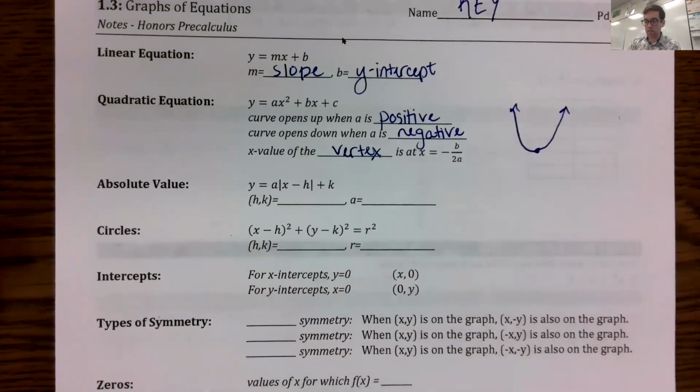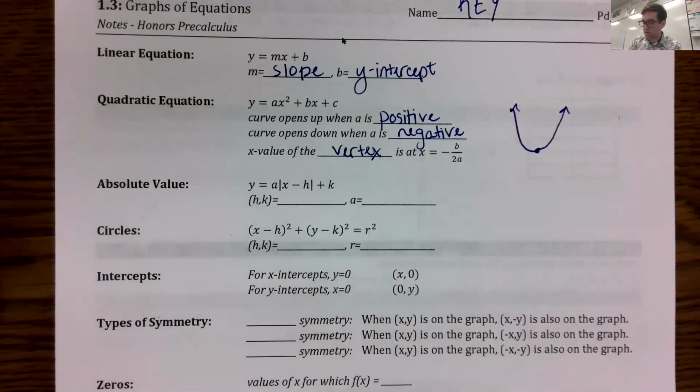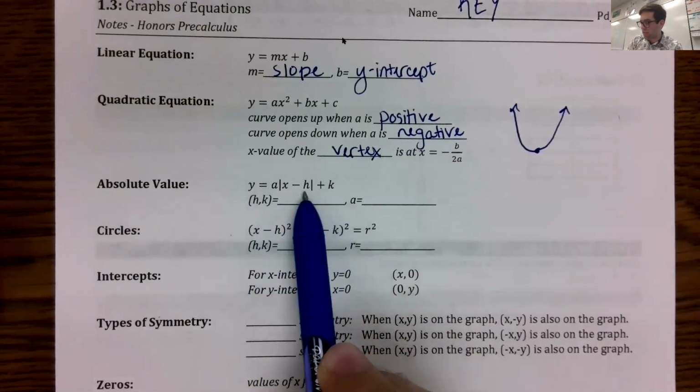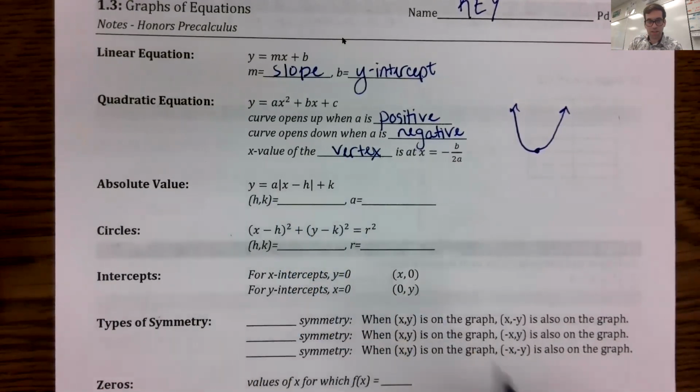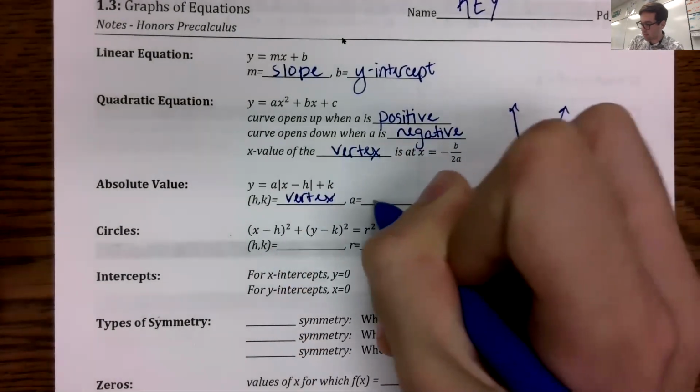And there is a large proof as to why that is that we're not going to be able to get into today. For absolute value, the standard form looks like this, and h and k are filled in, but x and y stay as they are. And h comma k is the vertex here, and a is the slope.